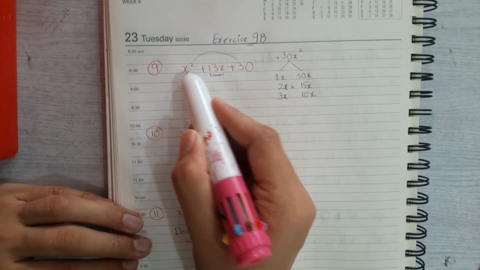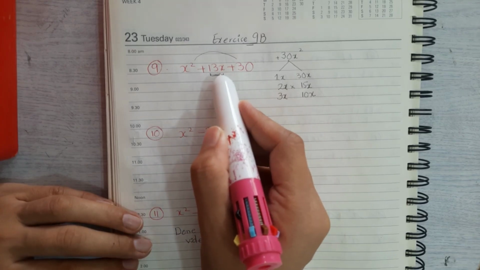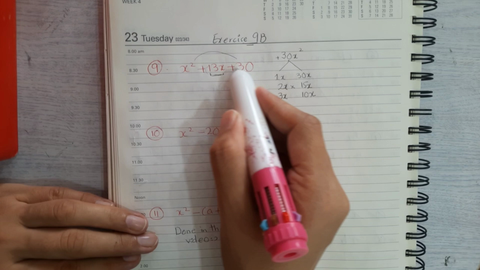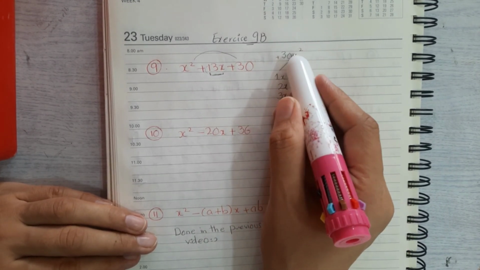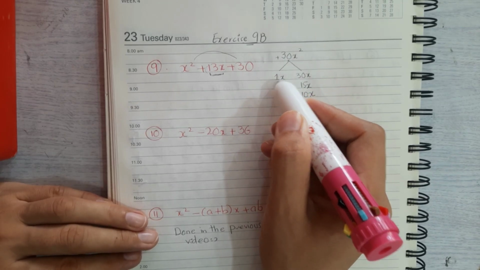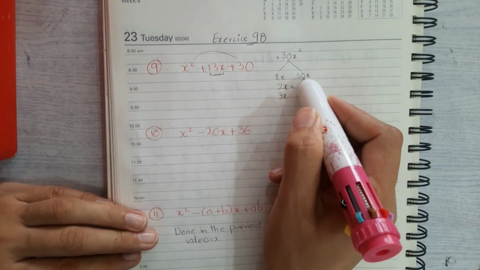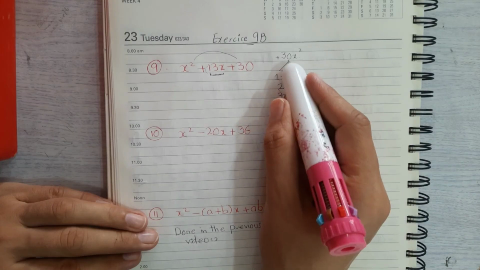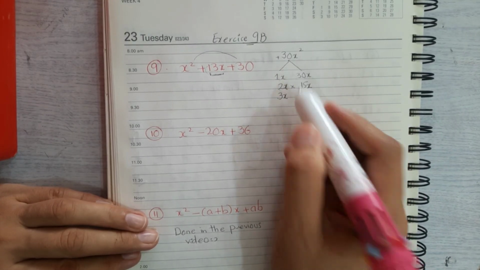Now using the first and the last term, we can come up with this term. How? x squared multiplied by 30 is 30x squared. We have to come up with the factors for 30x squared. One of the factors can be 1 multiplied by 30 is 30 and x multiplied by x is x squared, so 1x multiplied by 30x is 30x squared. Another can be 2x multiplied by 15x is 30x squared. And 3 multiplied by 10 is 30, x multiplied by x is x squared.